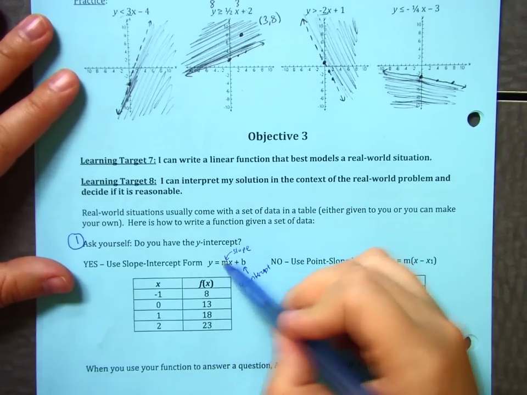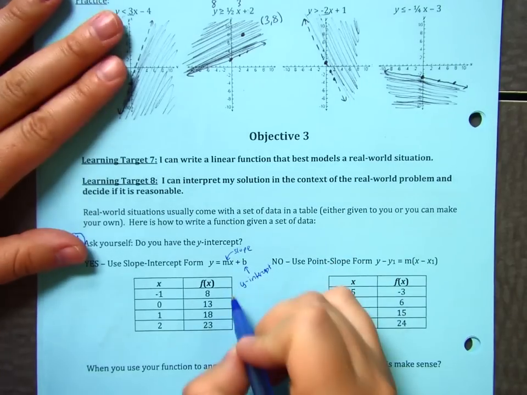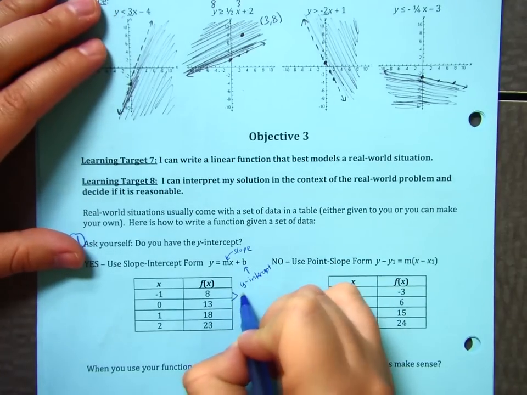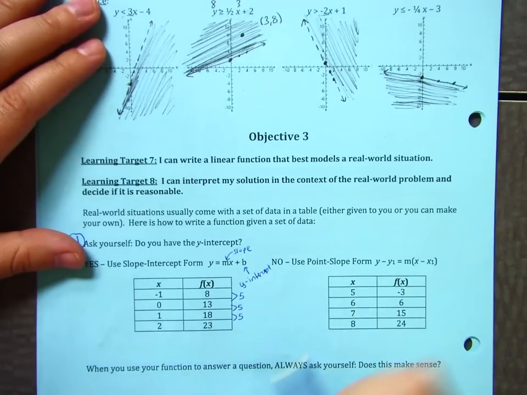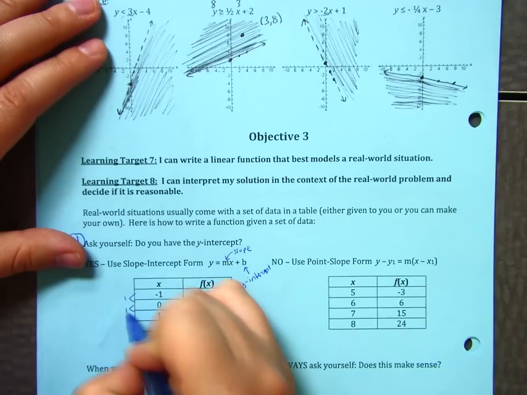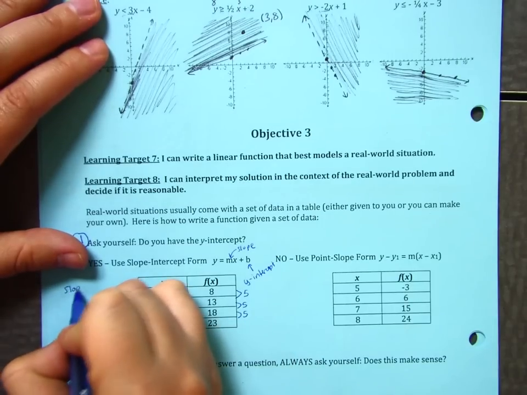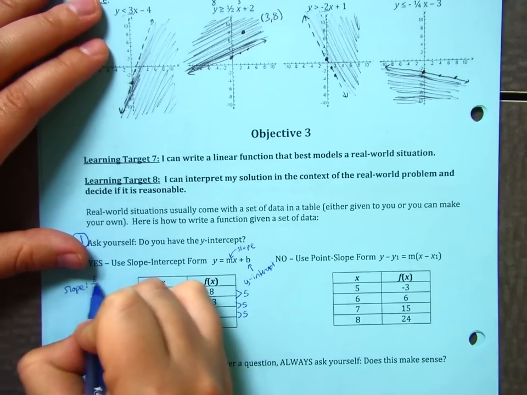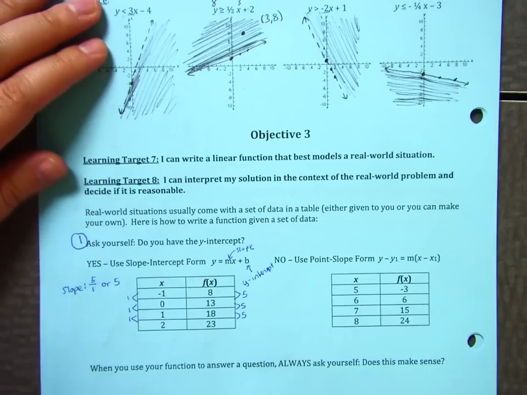So if you have those two values, you can write the equation. For example, here, the slope we get by finding the change in y, which is positive 5, because we're going up by 5 each time, over the change in x, which is 1. So my slope is 5 over 1, or I could just write 5.